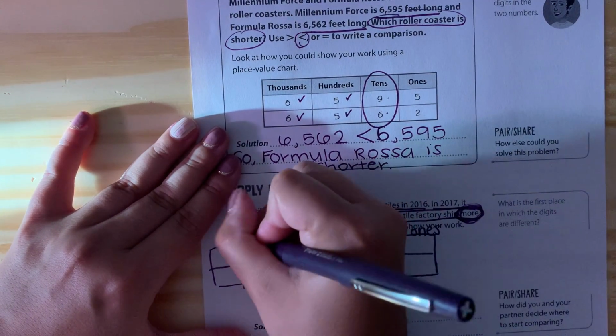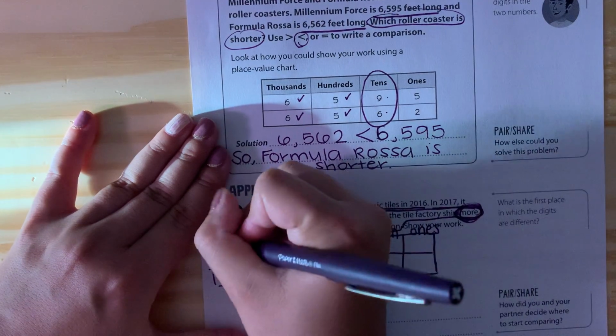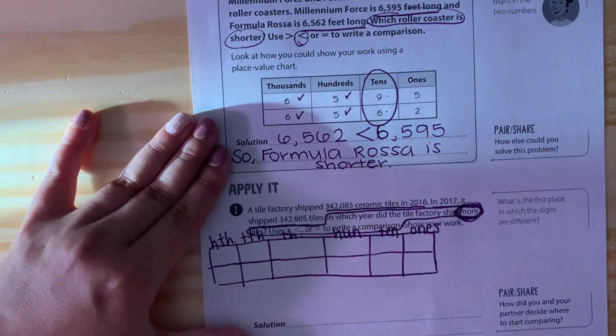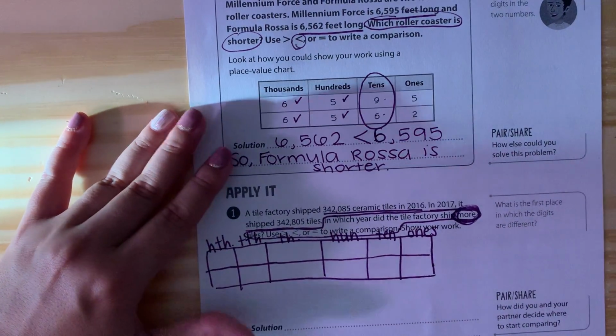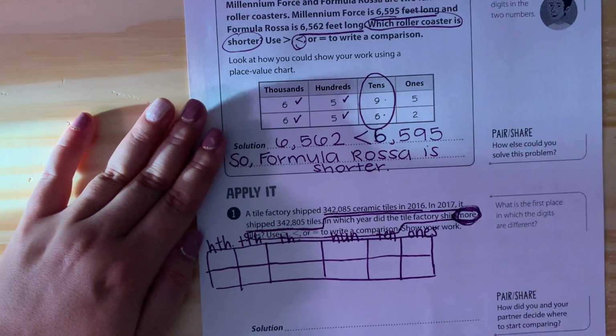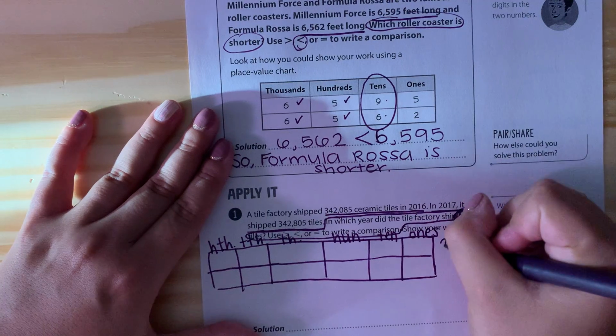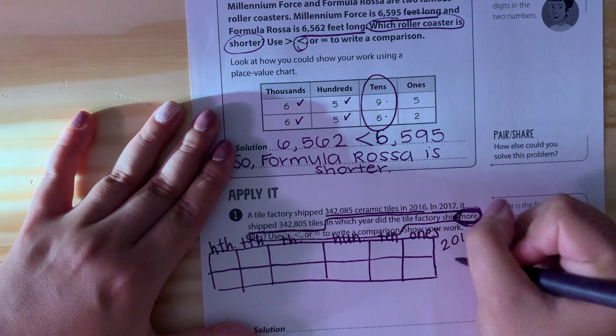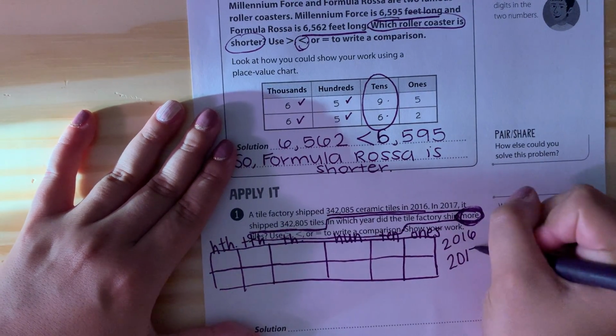We need a 10,000 and we need 100,000. This is why we read the problem we're working on, Miss Dion, not the one at the top. So, first thing, in 2016, I'm just going to label them over here. So we have 2016 and we have 2017.